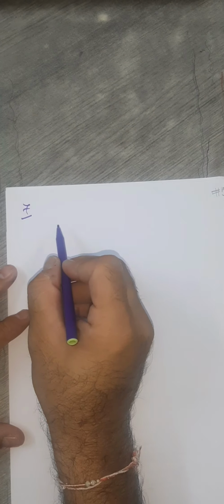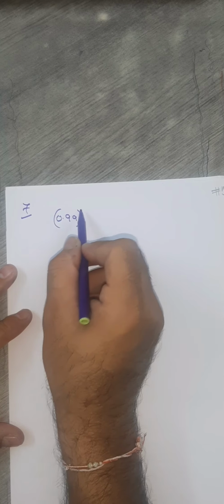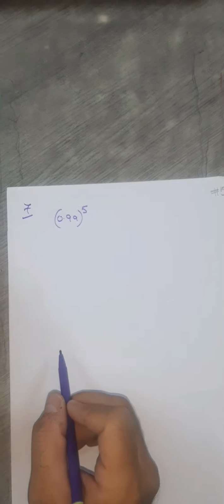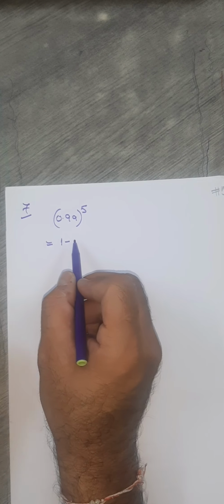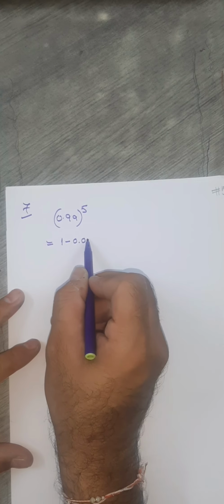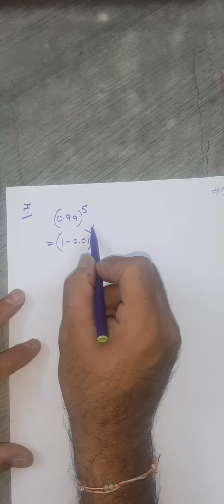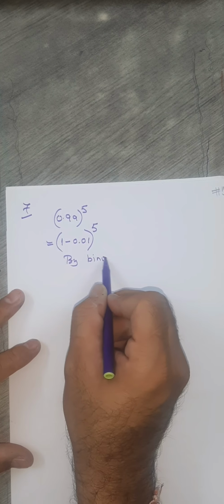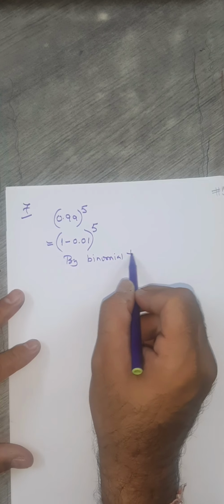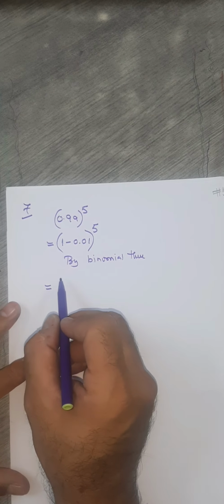Question number 7. There we want the value of 0.99 the whole raised to 5 with the help of the binomial theorem. So what I'll do first, I'll rewrite this as (1 minus 0.01) the whole raised to 5. Now we expand by binomial theorem. We just write the first three terms.